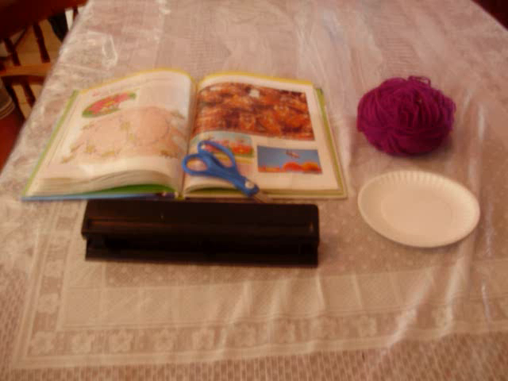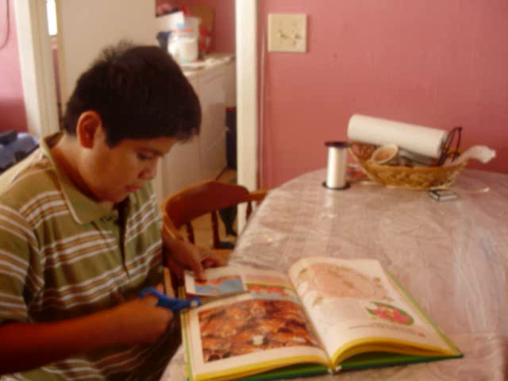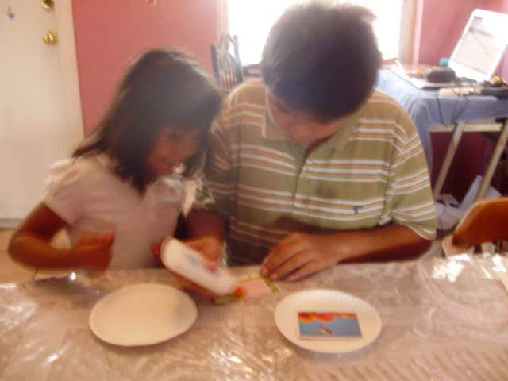Next, these are the materials that we will be using for the food web game. First, the students will be cutting out pictures from a magazine that represent different kinds of animals. Then they will glue them on a paper plate.